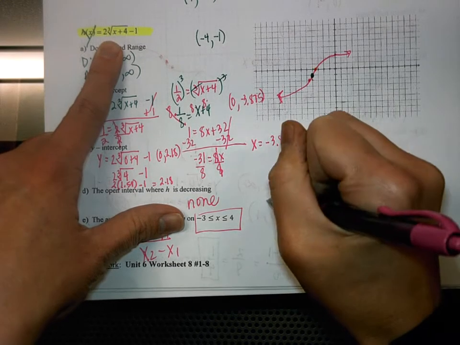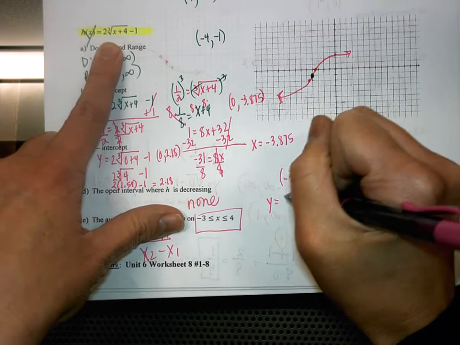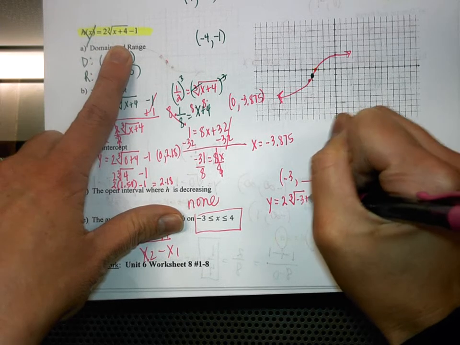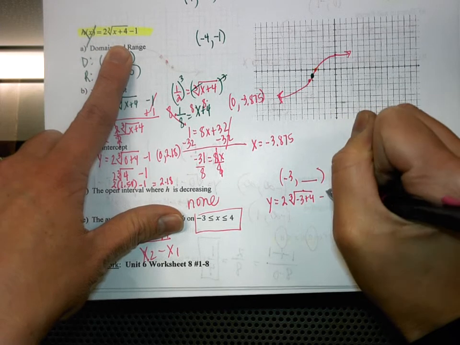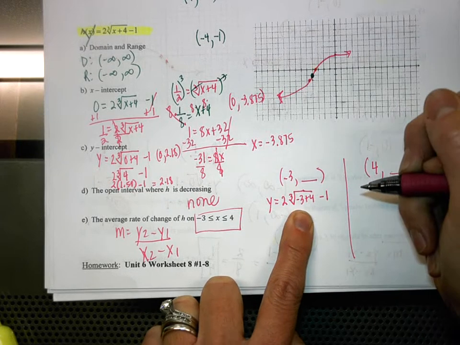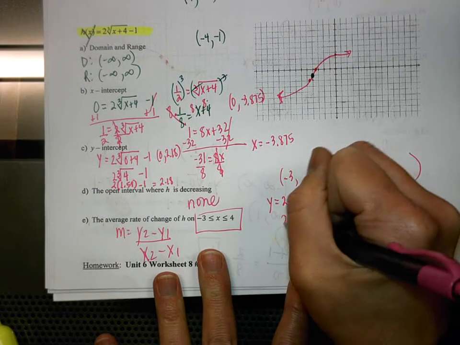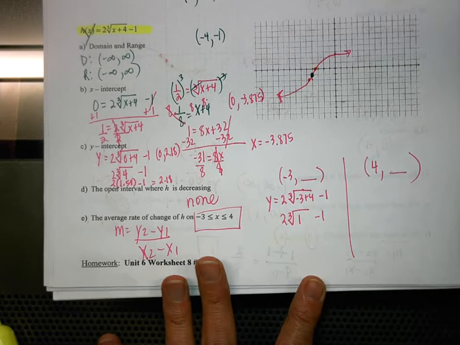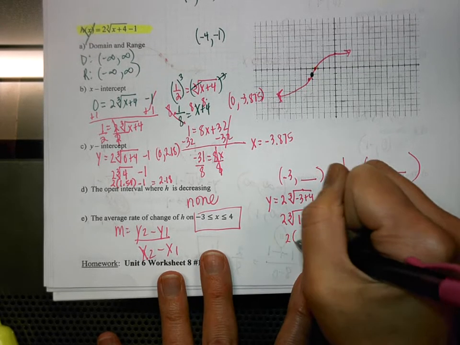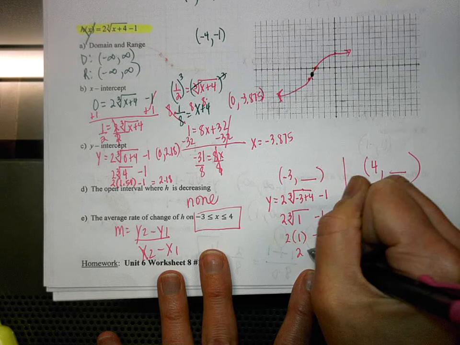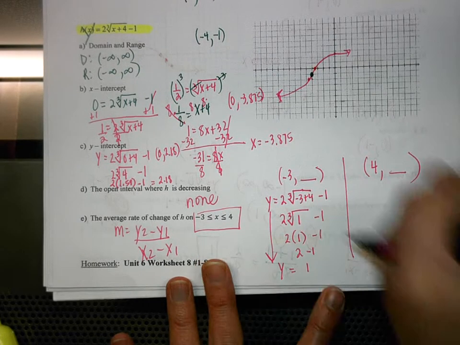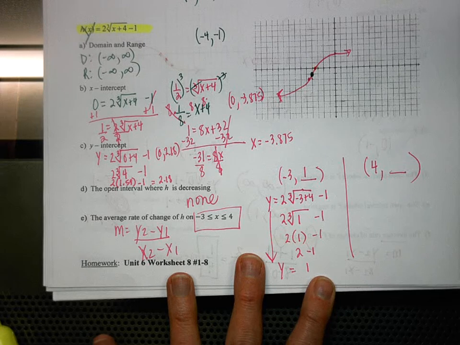So y equals 2 times the cubed root of -3 plus 4, and then minus 1. -3 plus 4 is 1, so the cubed root of 1 minus 1. We know that the cubed root of 1 is 1, so now I have 2 times 1 minus 1, and 2 minus 1 is 1. So this y value is 1. One ordered pair is -3, 1.